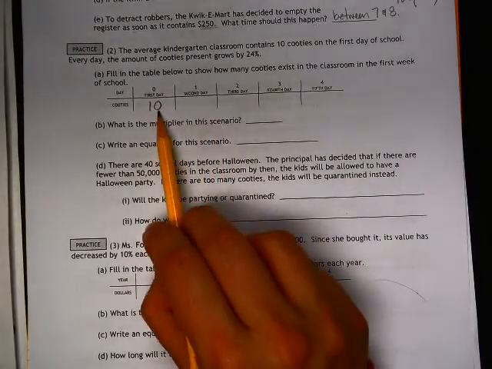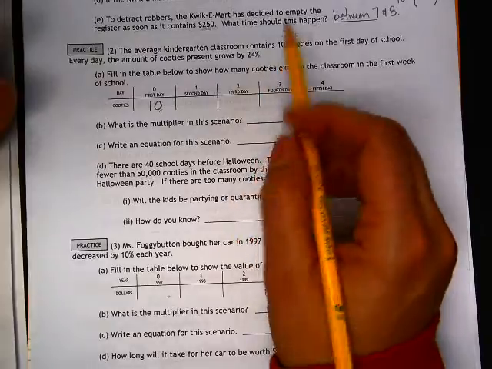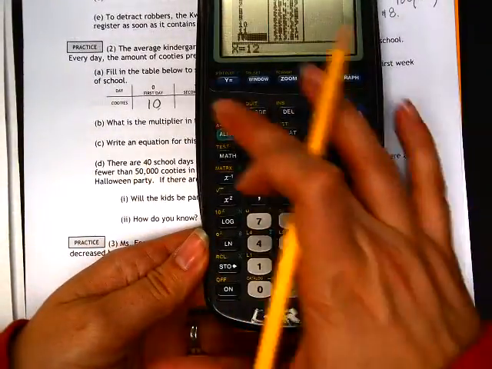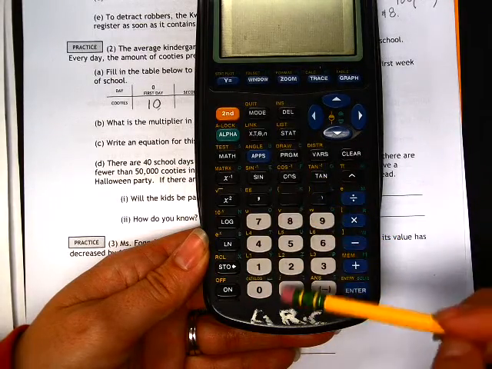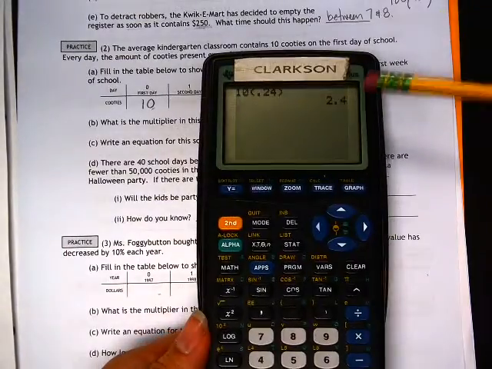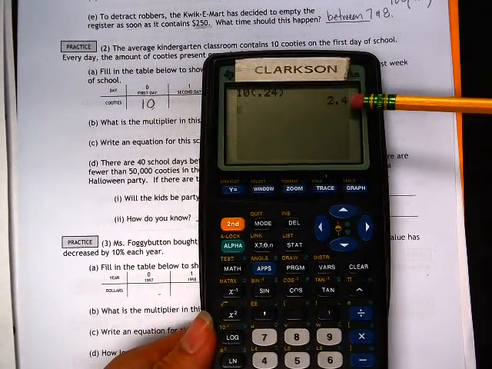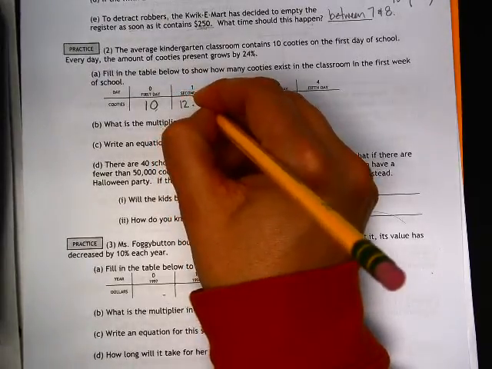So now it doesn't say that it adds 24, and we aren't just multiplying by 24. We're saying, oops, let's quit out of there. We're saying I want 10 times 0.24. So 2.4 cooties are added to it here. So this is 12.4 when we're done.